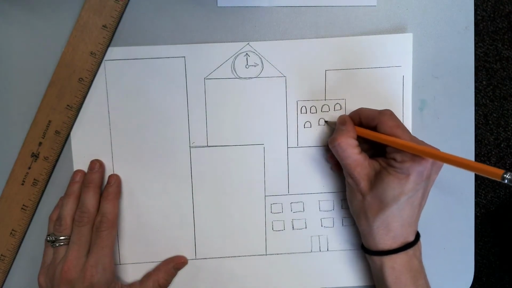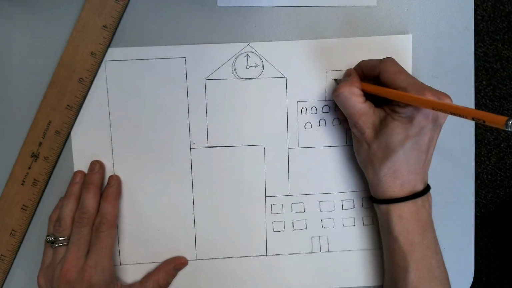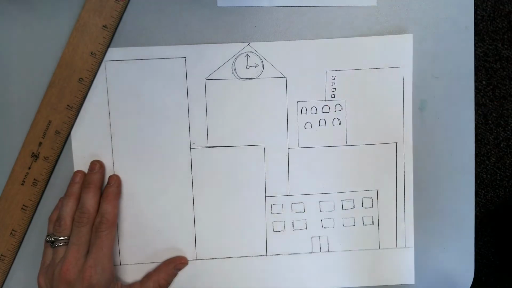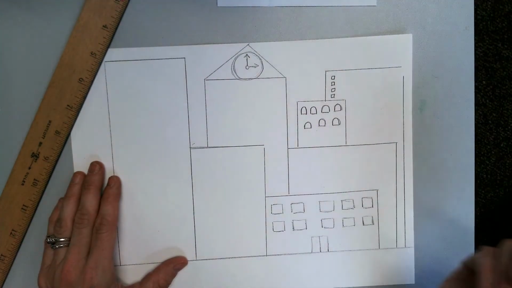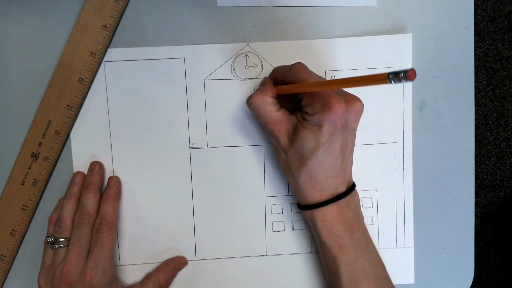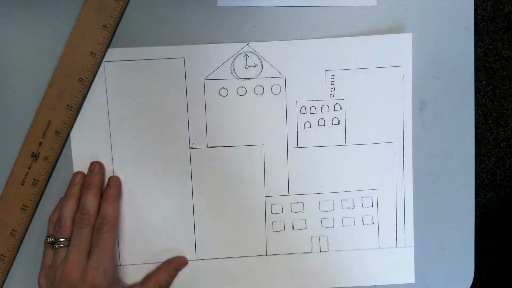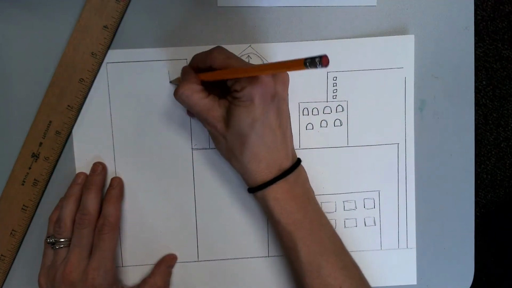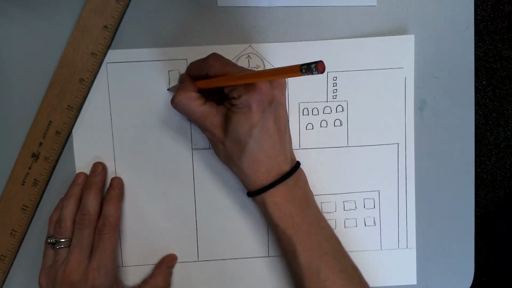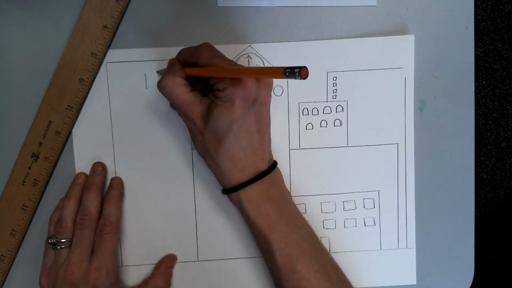So I don't need to have a ton of different windows. You don't want to do a ton of little teeny tiny windows like this. That would take a really, really long time. So instead, maybe have some bigger windows. Maybe I'm going to do some circle windows on this one. Or if you want to get fancy, you can do a rectangle, and then you put a little rectangle underneath it to make it a little fancier.